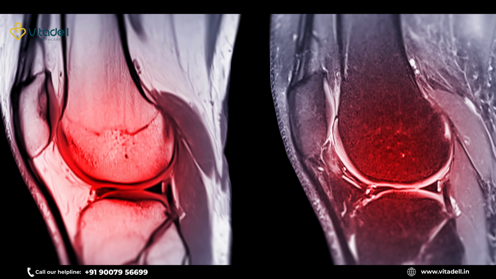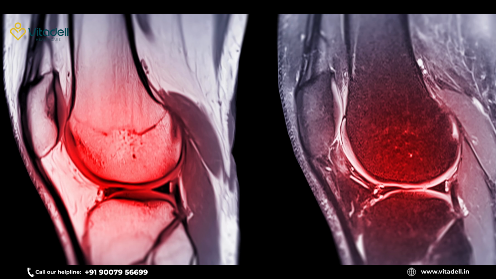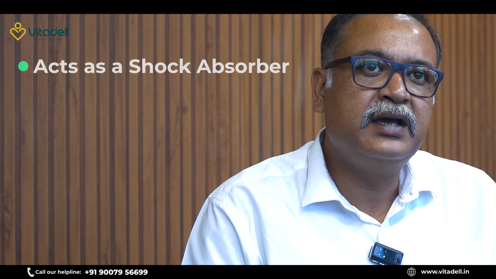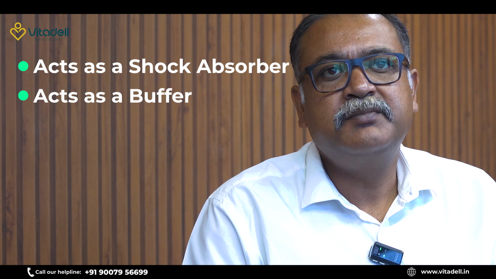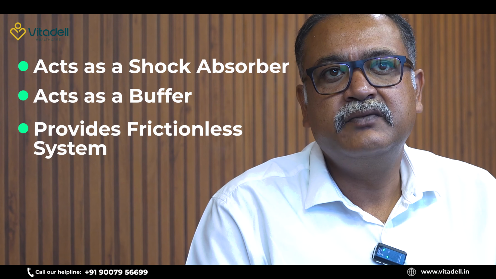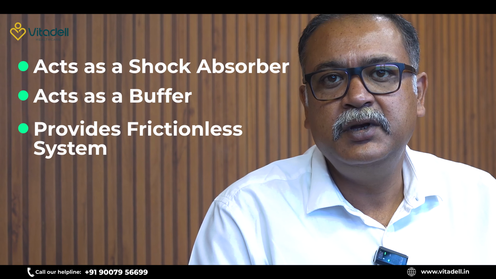Without the cartilage, as is very evident from what I have said, the raw ends of the bones will start rubbing against one another, and in no time they will get eroded. And there will be immense pain because the ends of the bones are richly supplied with pain-sensitive nerves. So what cartilage does is that it acts as a shock absorber, it acts as a buffer, and it provides a frictionless system for mobility to occur. Now, cartilage injuries have many classifications.